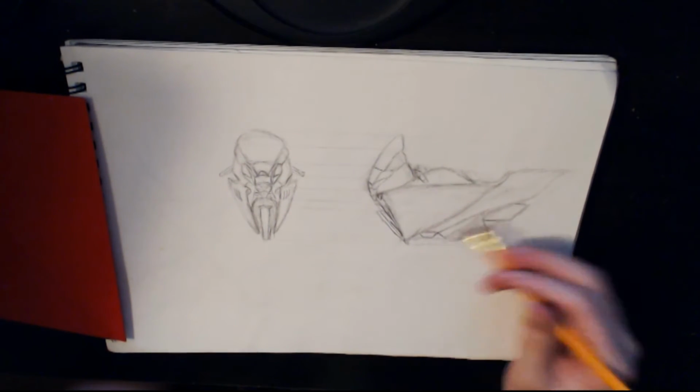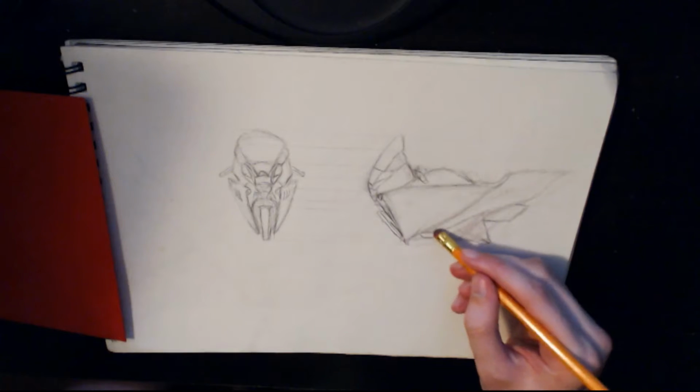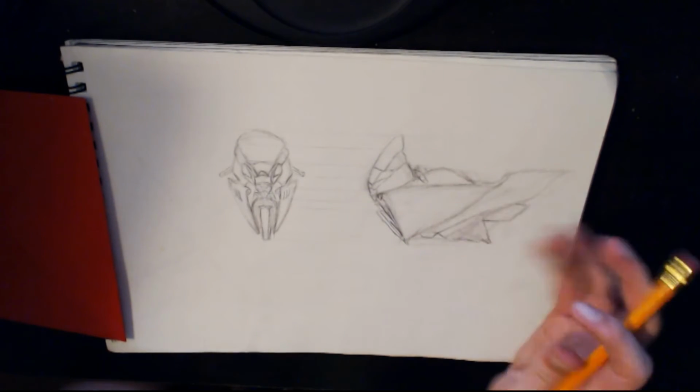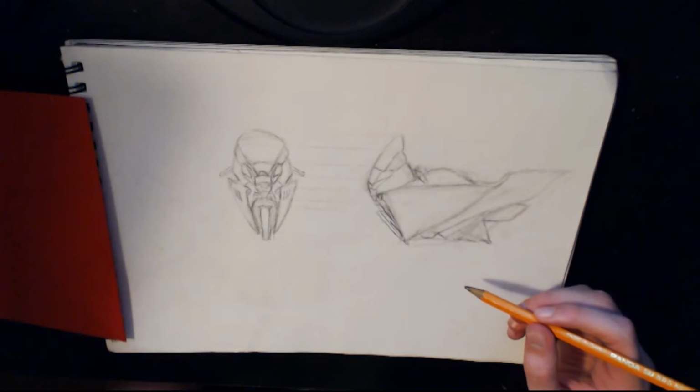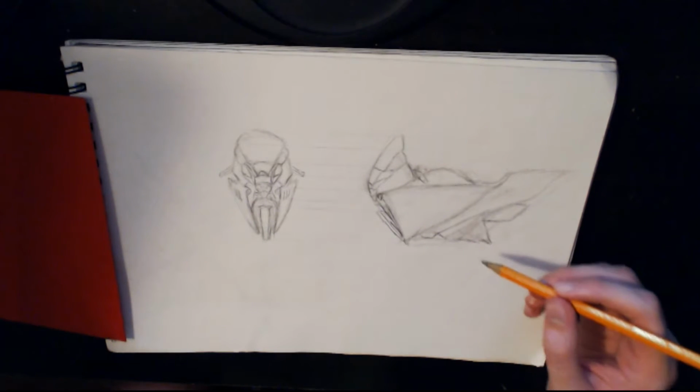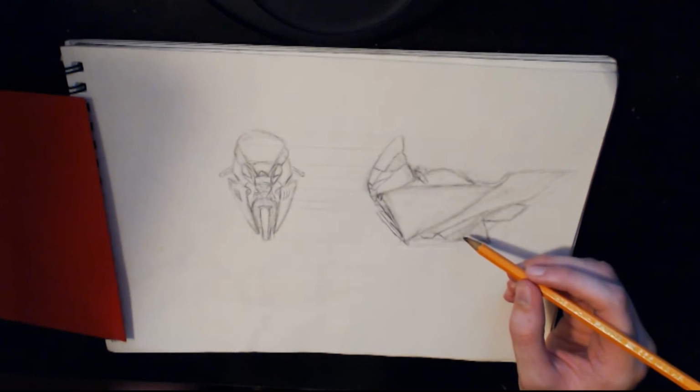I'm just trying to fill in as many details as I can and get this design working, because it's very difficult to see exactly how this thing should go.